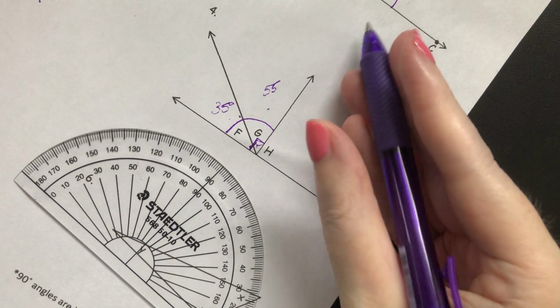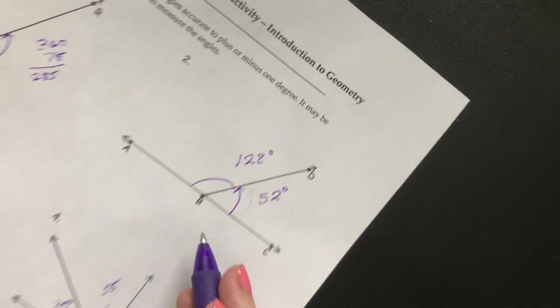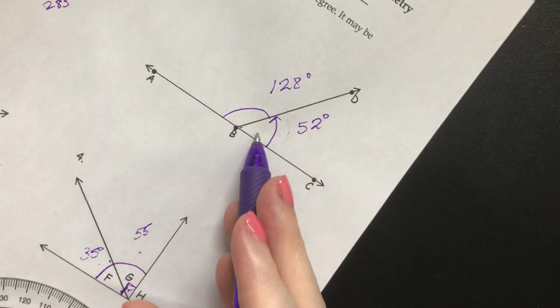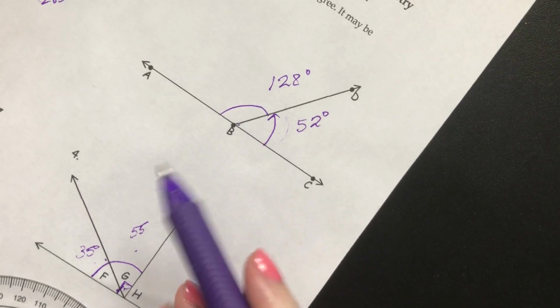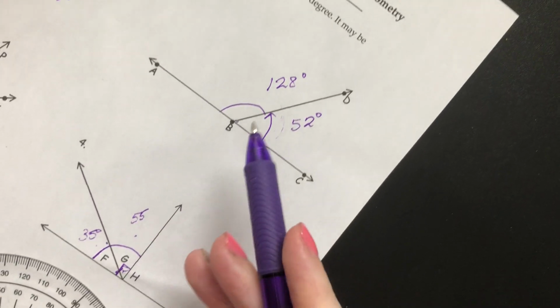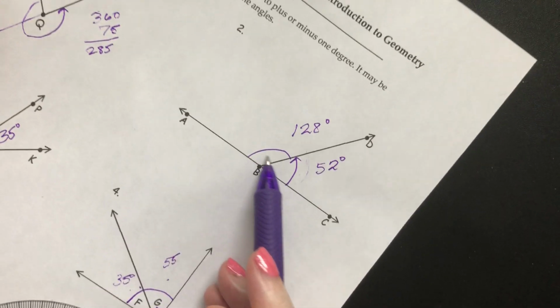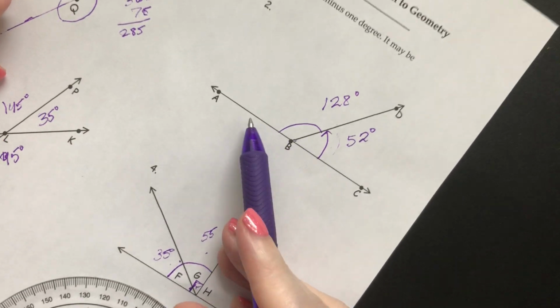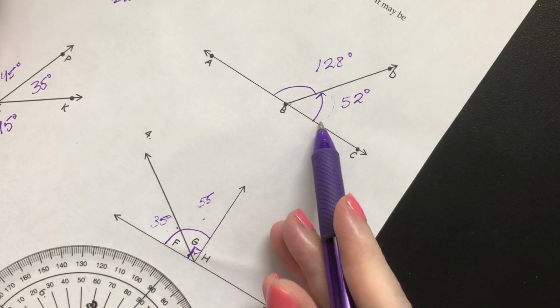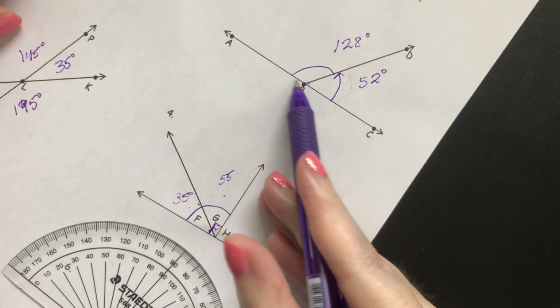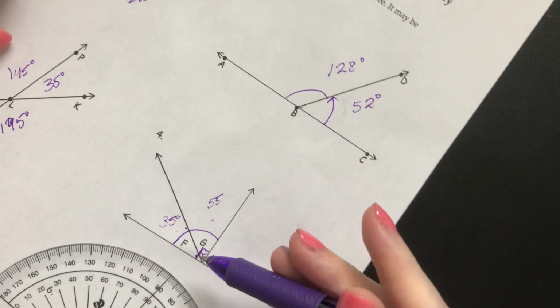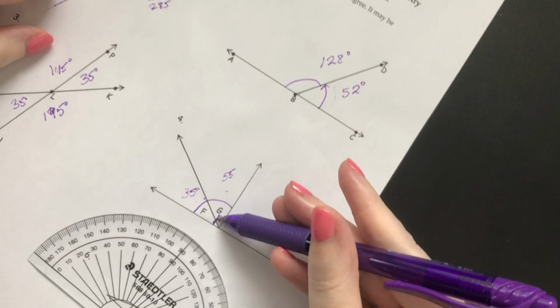Back up at number 2, we had two angles side by side that were adjacent. They had to give you 180, but they were supplementary. Think S, straight. 180, S, supplementary, corner, complementary, makes a 90.